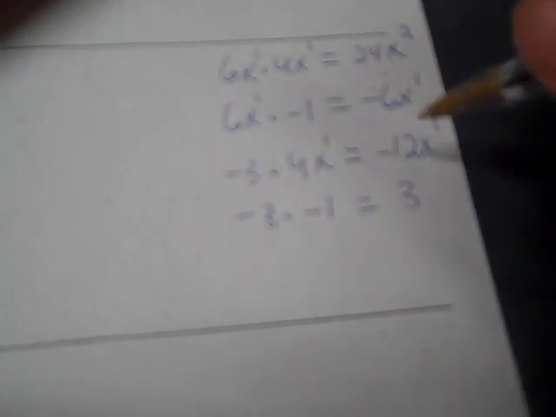So put 1, 1, 1, 1, nothing there. 6 times 4 is 24, and x, 1 plus 1 is 2. 6 times negative 1 is negative 6, and it's just x to the 1. Negative 3 times 4 is negative 12, and we just have the 1 power, so x to the 1 power. Negative 3 times negative 1 is 3, and I don't have an x variable there.